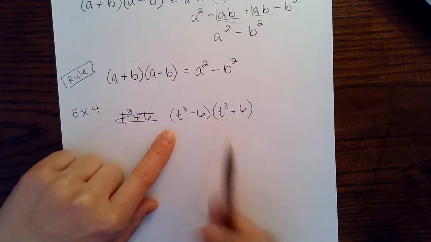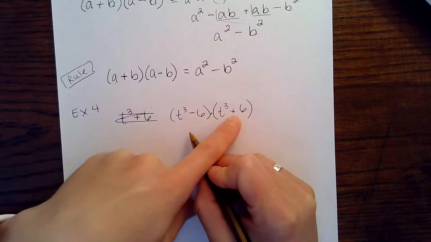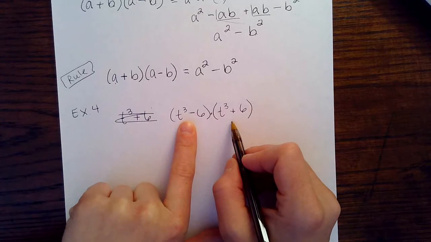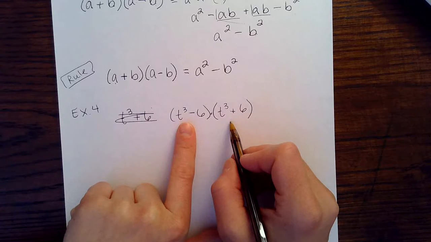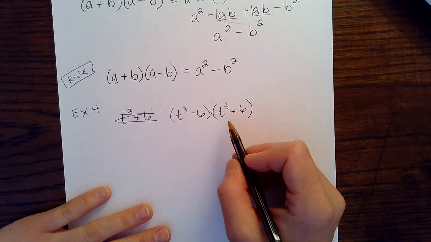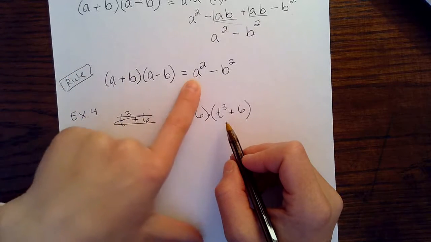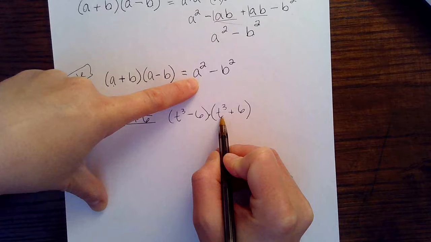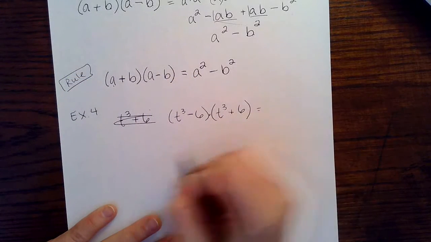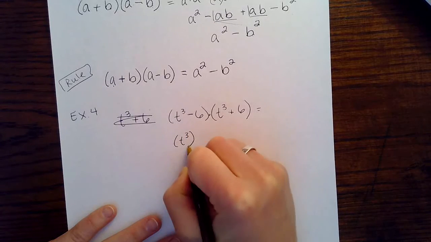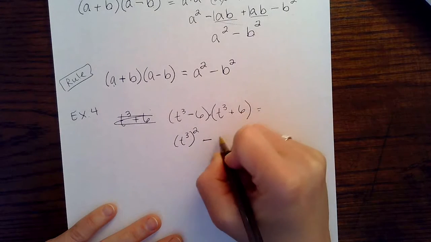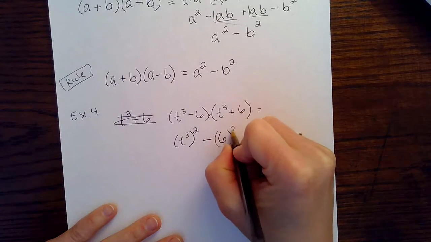Why? Because this is a product. I could switch those two binomials around and it would be the same thing. It still follows the commutative property of multiplication. Now, I can use the same rule and say the first term is still the first term, even if the subtraction comes first. And so we have the first term, t to the third, squared minus the second term, which is 6 squared.